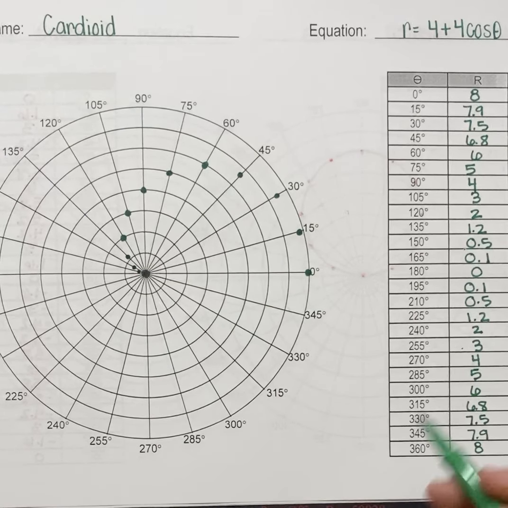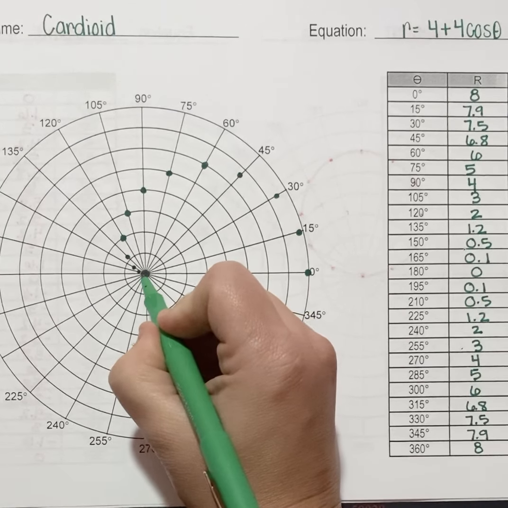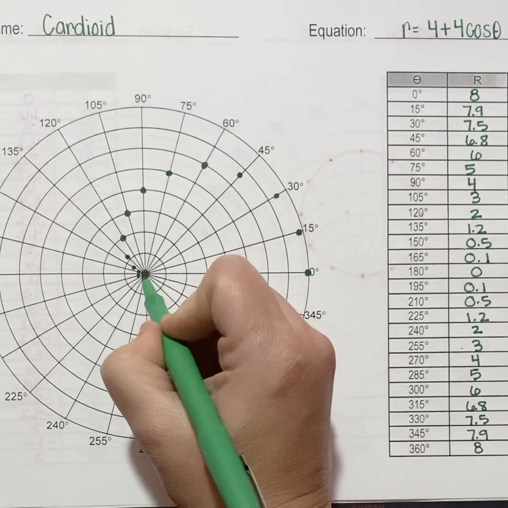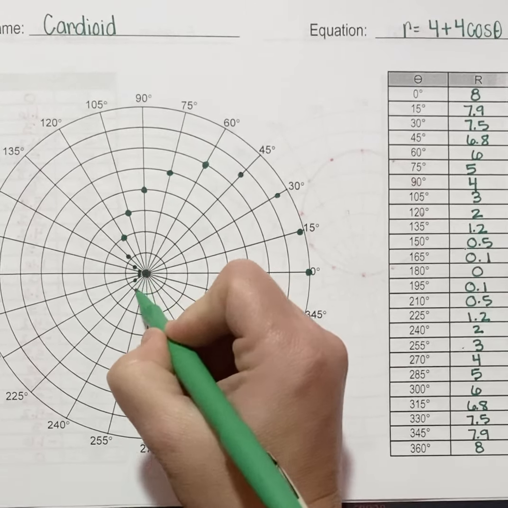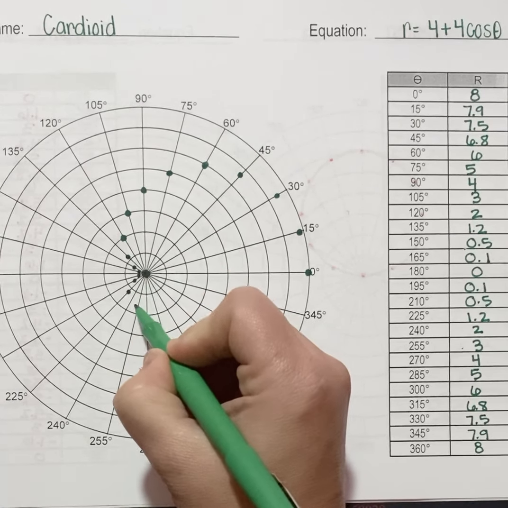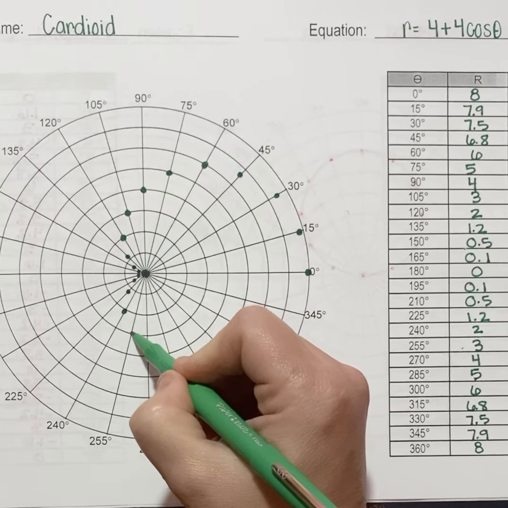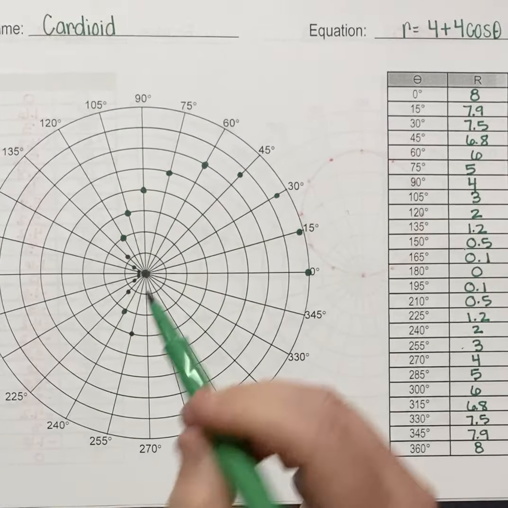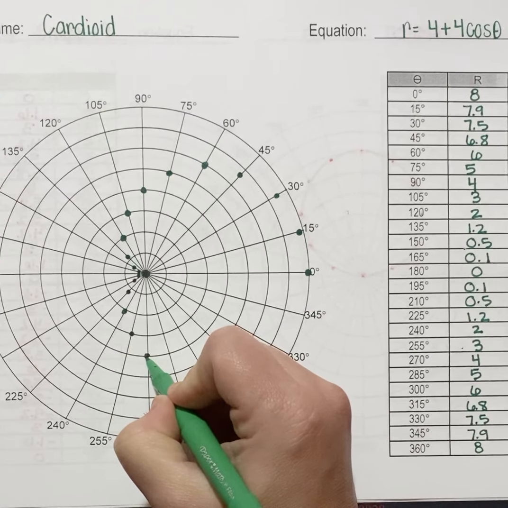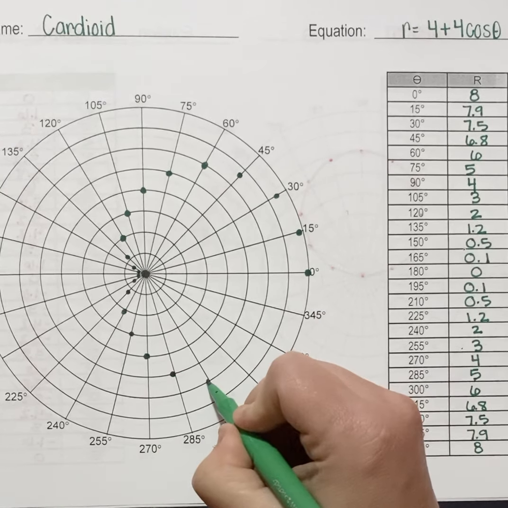All right, so we got to do the other side right here. At 195, we're at 0.1. So here's 195, so it should match this one right there beside it. At 210, we're at 0.5, so we barely go out. At 225, we're at 1.2. At 240, we're at 2. At 255, we're at 3. This is where we start getting back out here. At 270, we're at 4. At 285, we're at 5. At 300, we're at 6.